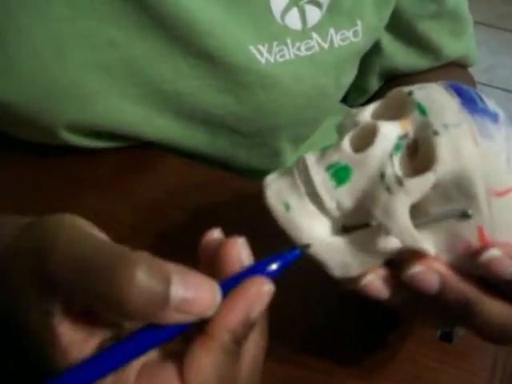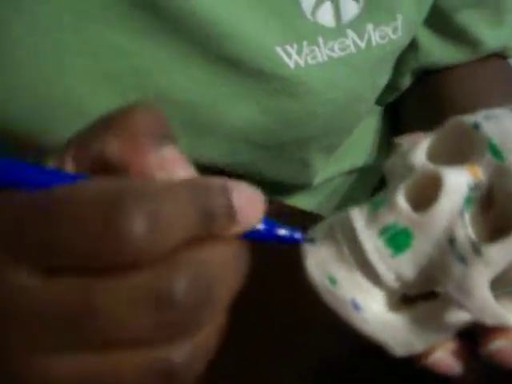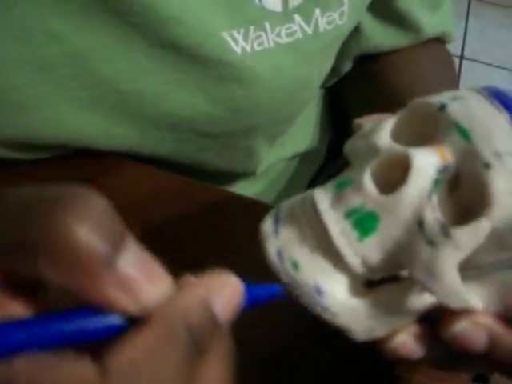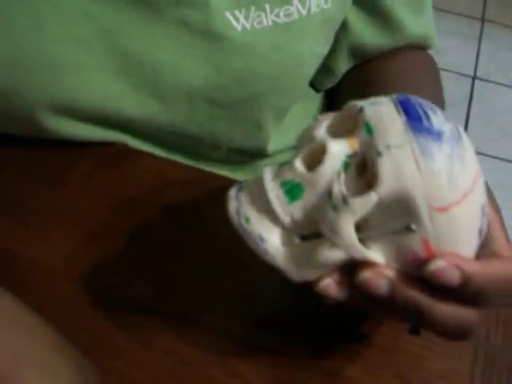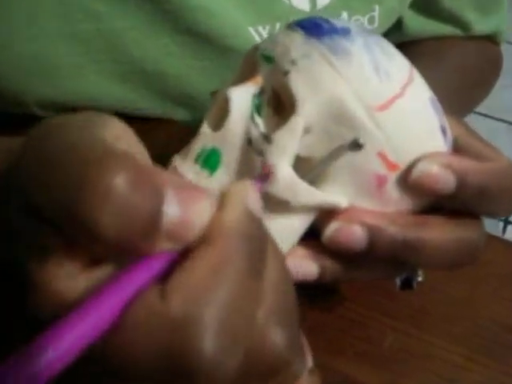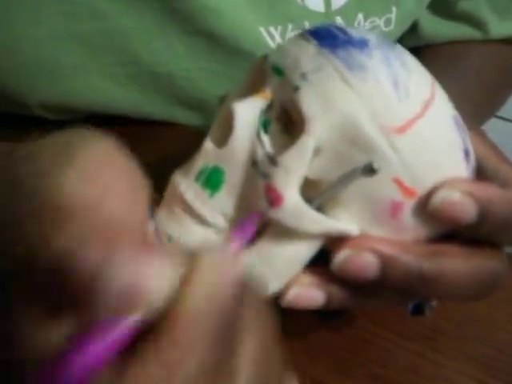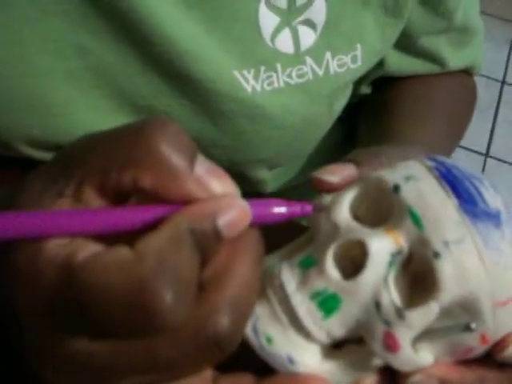And this is the mandible here. This bone here is the mandible. Okay? Next, I'm going to show you the zygomatic bone. Now, the zygomatic bone is located here. This is the zygomatic bone on the left and the zygomatic bone on the right.